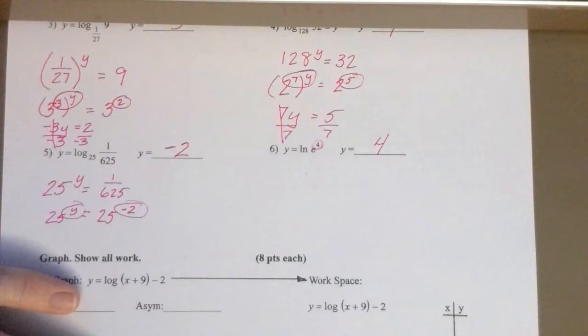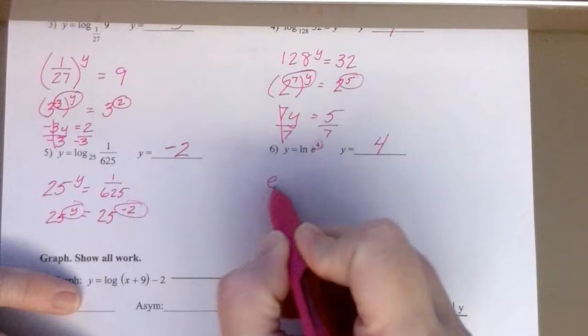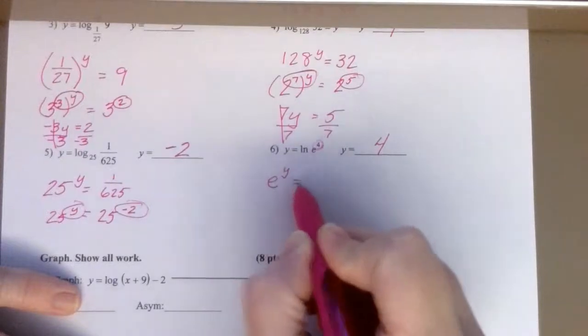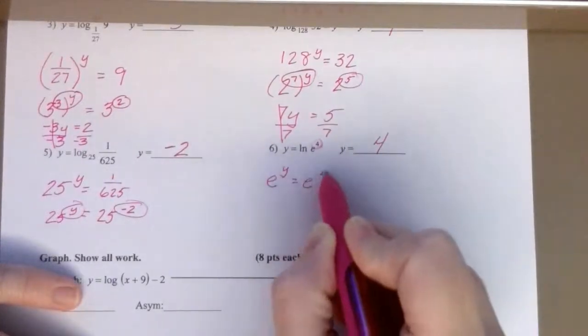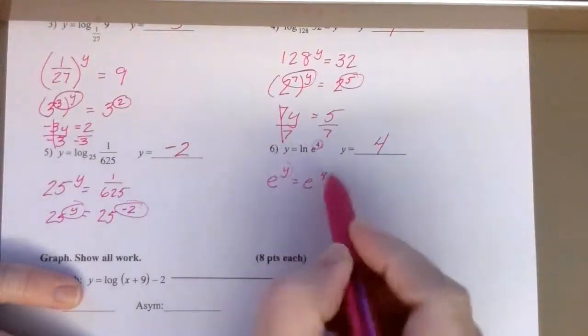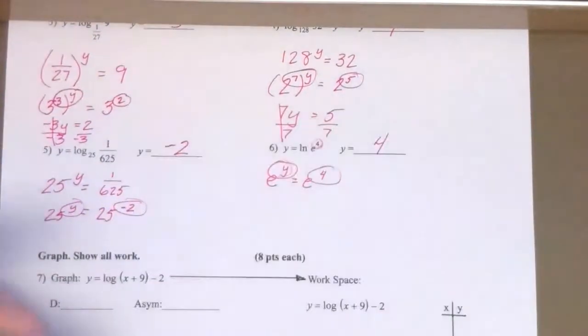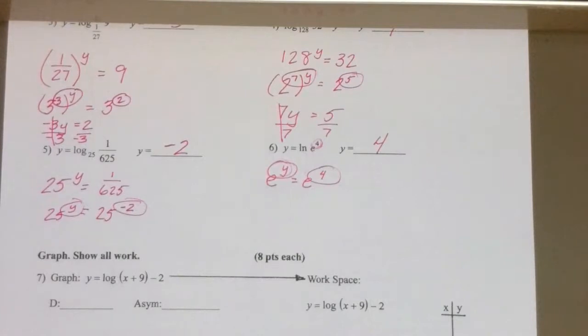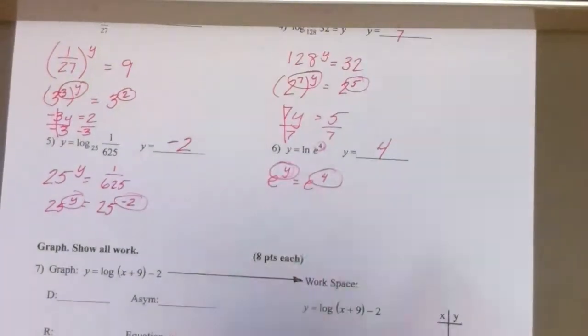So you could use the matchy-matchy rule and be done. If you don't see the matchy-matchy rule, you can go to exponent form. So if your base is e, that would be e to the y equals e to the 4th. And if your base is matched, then y has to equal 4. Either way. Okay? So this was a hidden matchy-matchy.